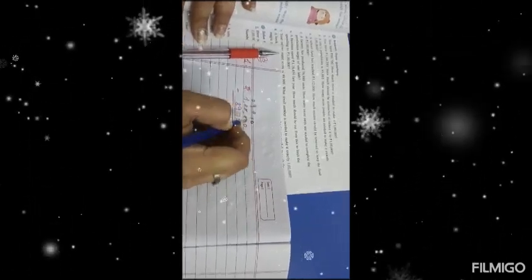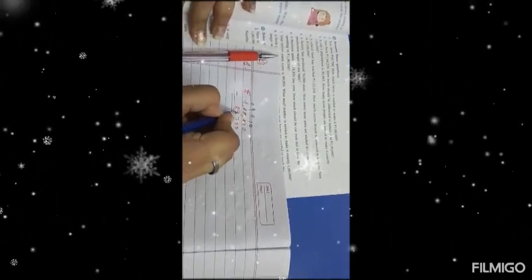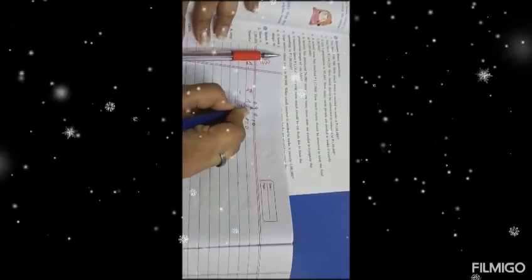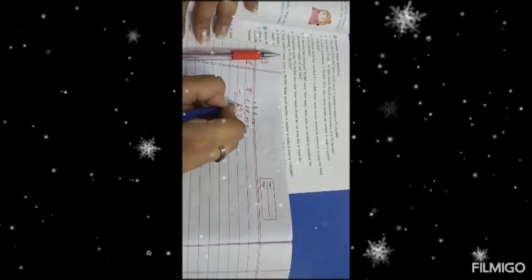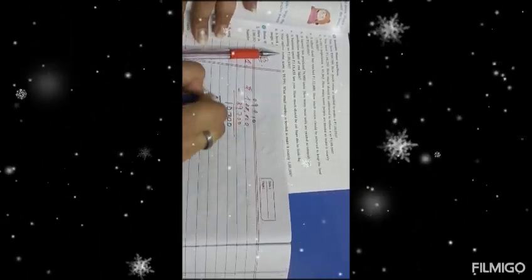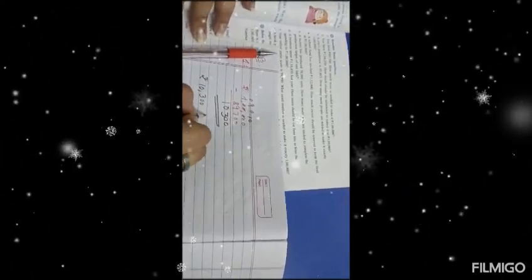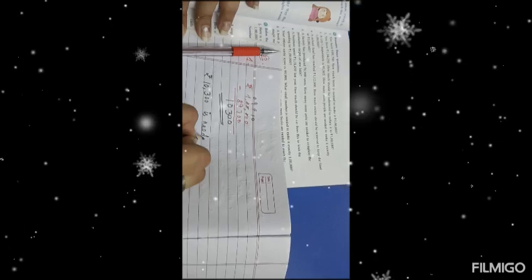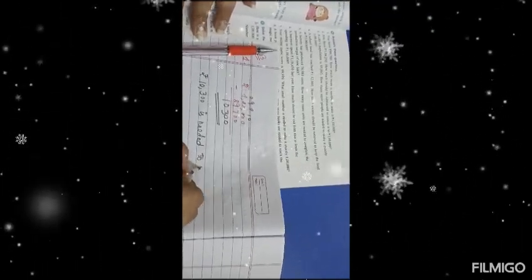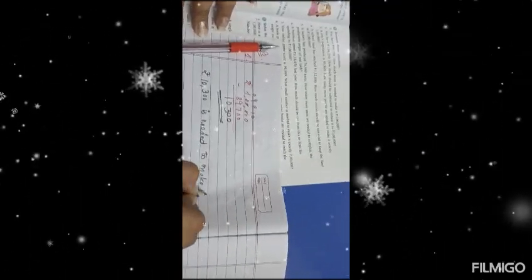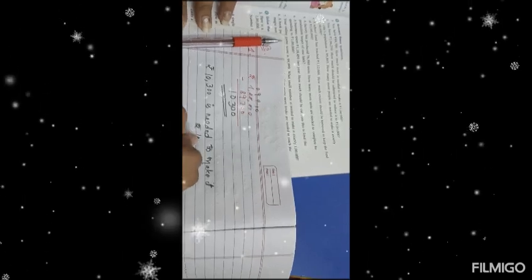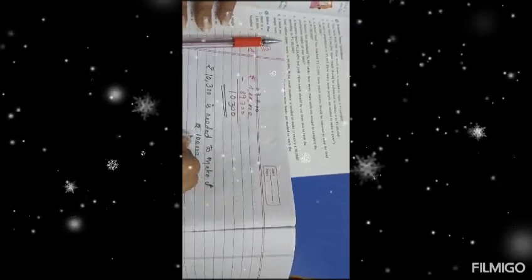After that, 10 minus 7 is 3, 9 minus 9 is 0, 9 minus 8 is 1. We needed rupees 10,300 to make it rupees 1 lakh. Clear?